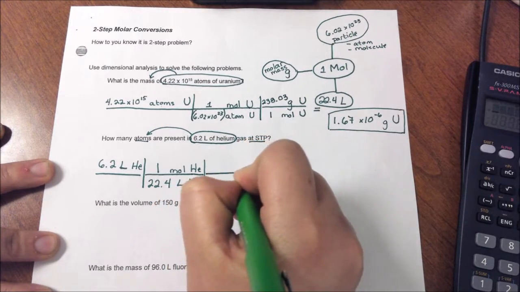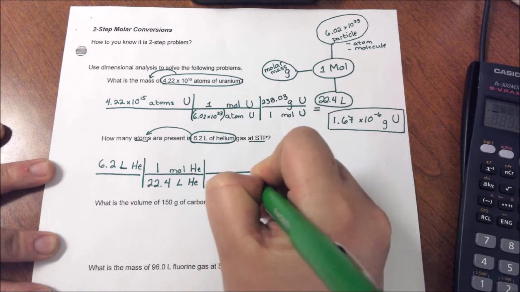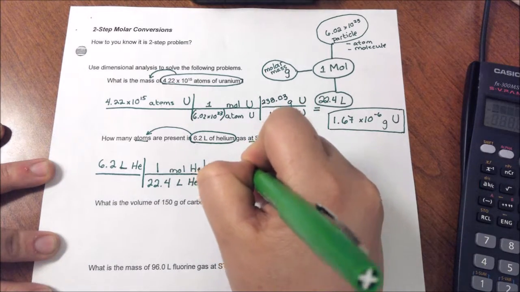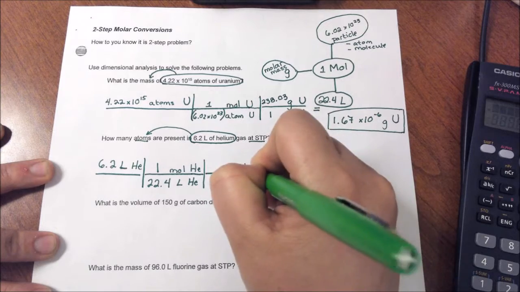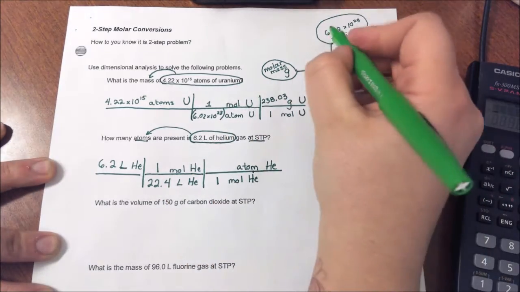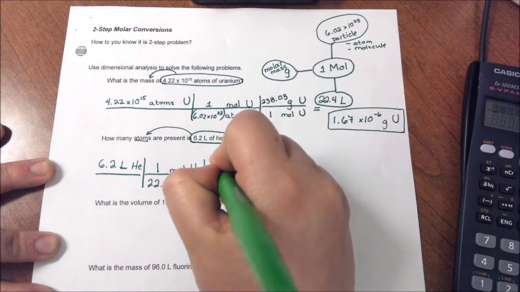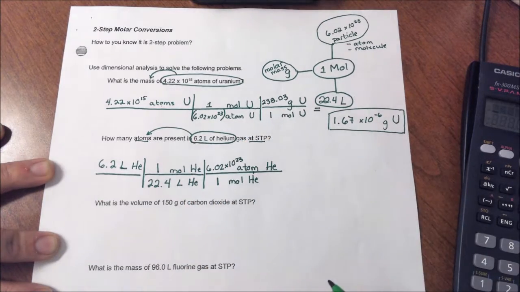So now I need another step going from mole to particle. Well, what I'm coming from goes on the bottom, mole of helium, and I'm going to atoms of helium. So 1 mole of helium has 6.02 times 10 to the 23rd atoms.